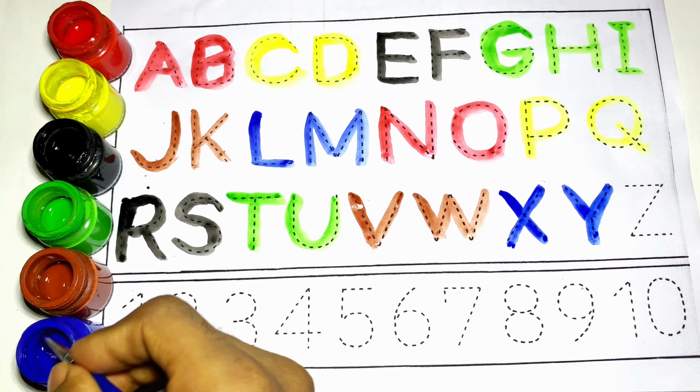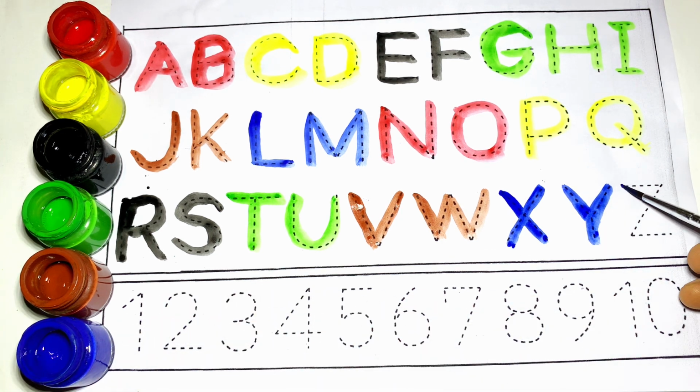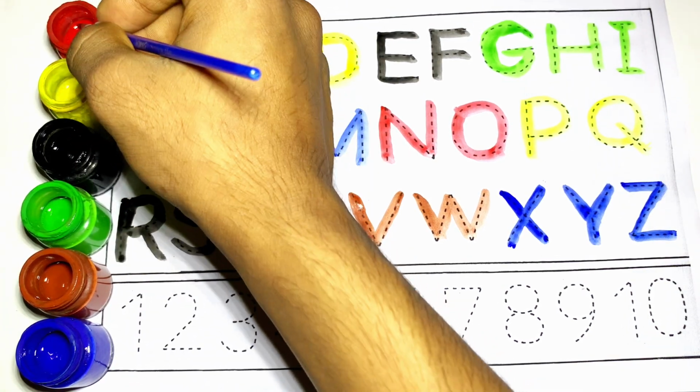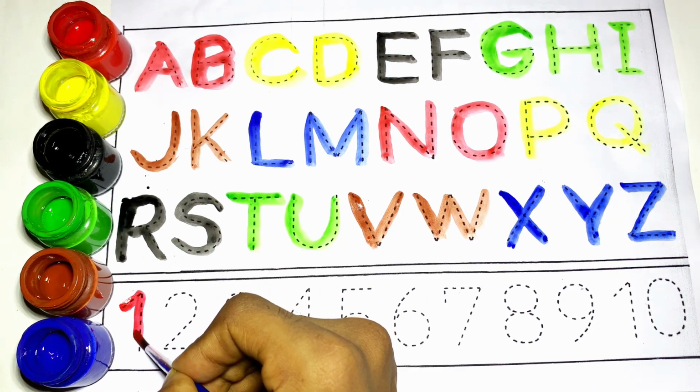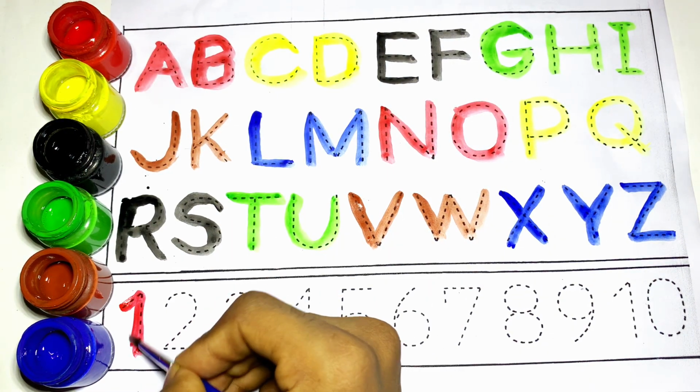Kids, now I draw Z. Z for zebra. And again use blue color. Kids, now I draw numbers. First you draw 1. O-N-E, 1. And use red color.